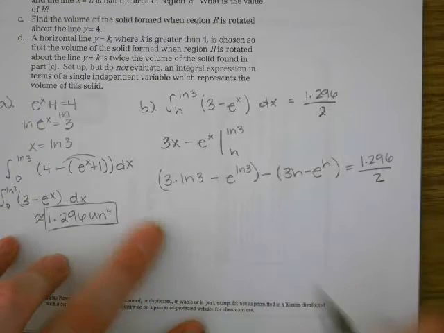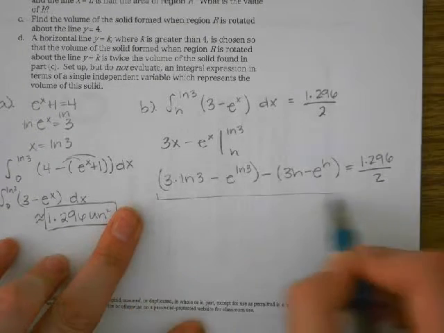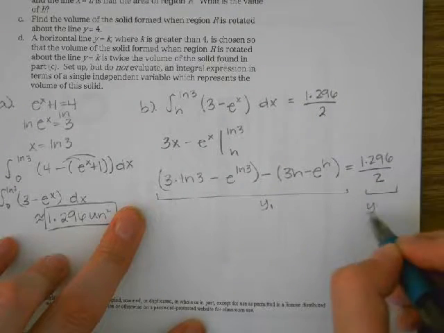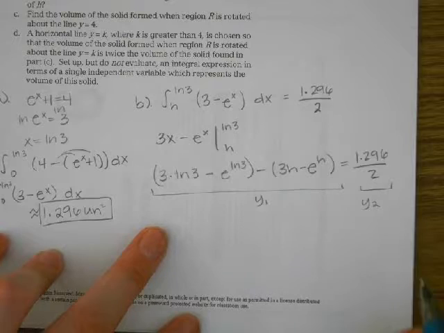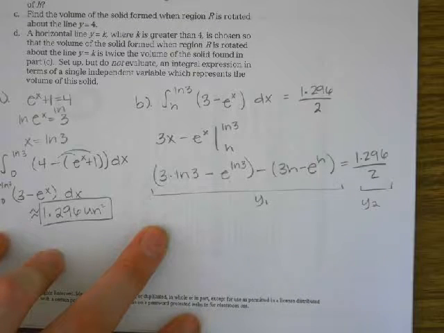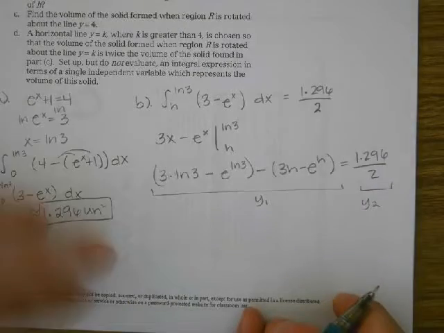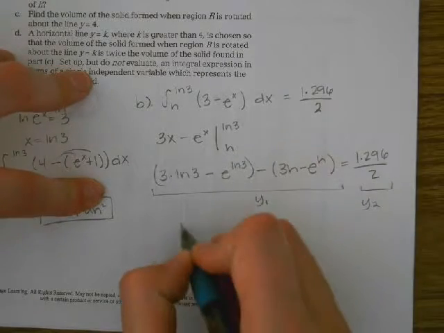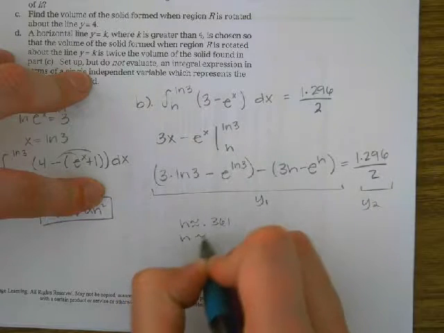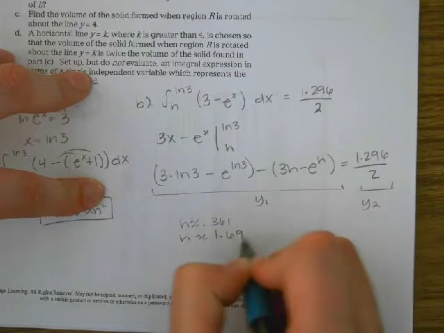So what you can do is take this and graph this as y1 and graph this as y2 and just see where the two graphs cross, and that will give you your h value. Now when I did that, I found two h values. I found that h was approximately 0.361 and that h was approximately 1.691.